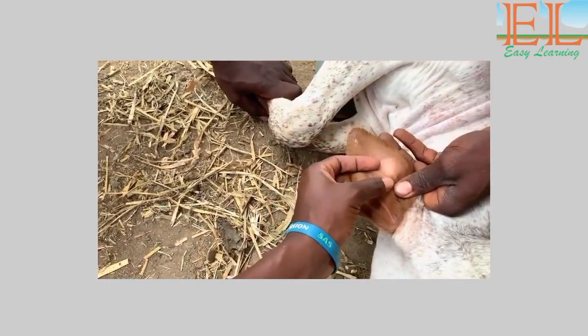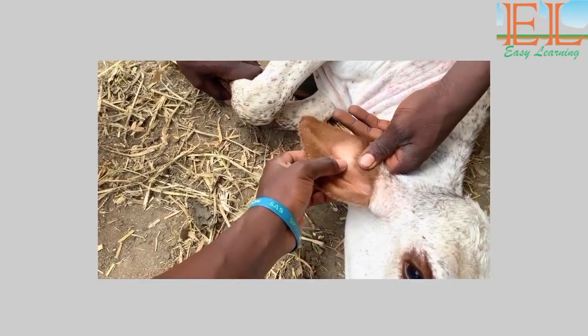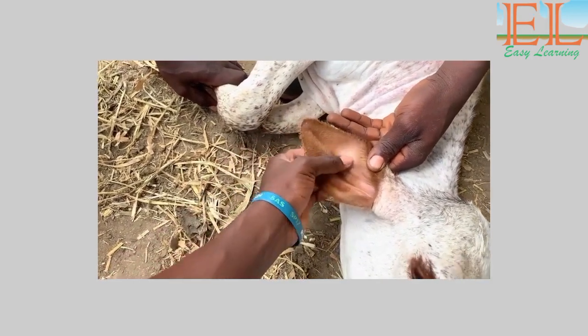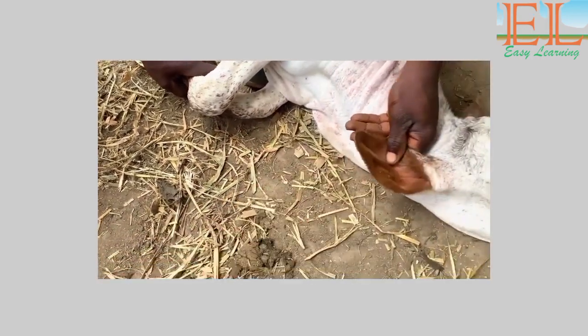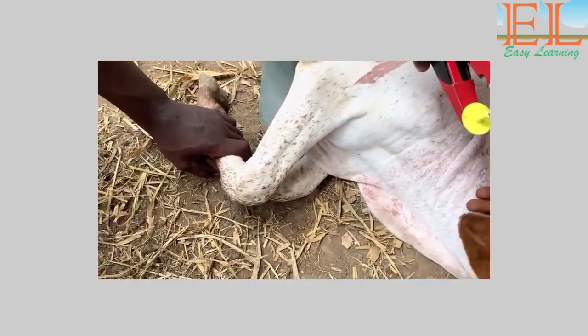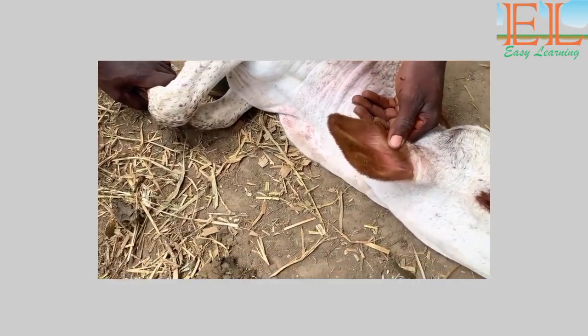Either here or there. If you tag on the vein, it's going to become sore, and what is going to happen is it's going to just rip through. So you tag in between the veins just to give you a proper tag. As you can see, Godfrey has already set up his tagging, and all he needs to do is put it inside and look at the right spot.